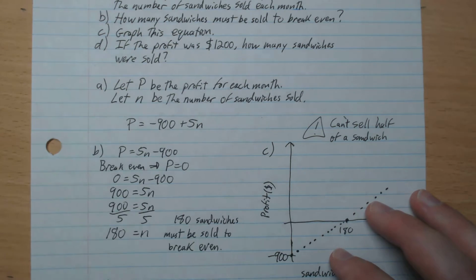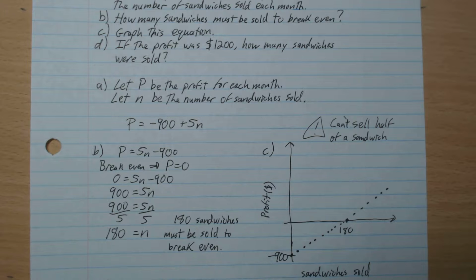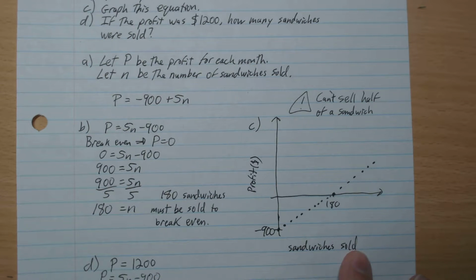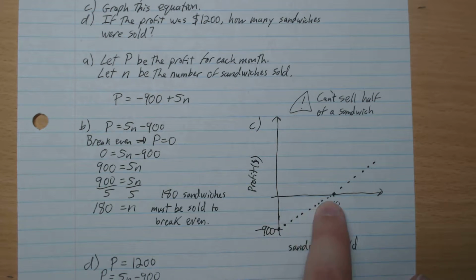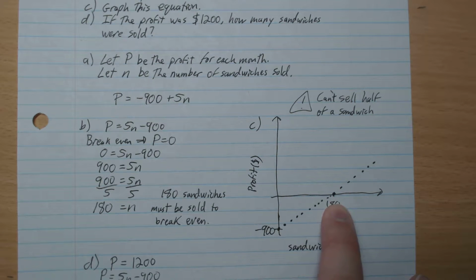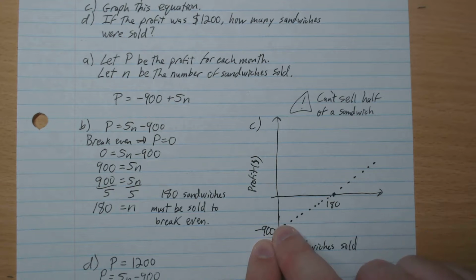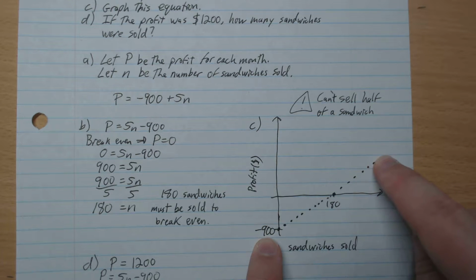C. Graph this equation. So here at 0 sandwiches sold, the profit is minus 900, like that. And our break even, when P is 0, is 180, right? So we also have that point. So these are our 2 points, and we connect them as such to create our graph.